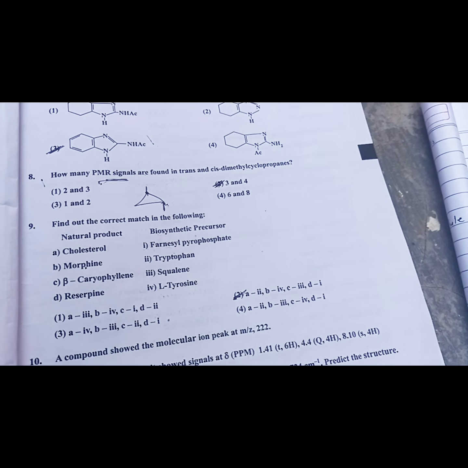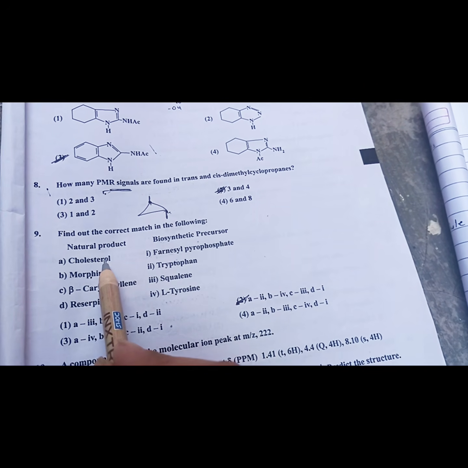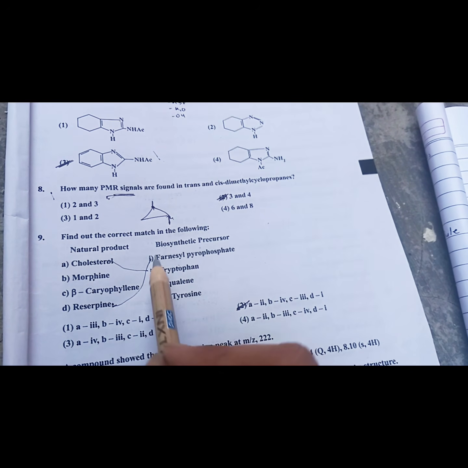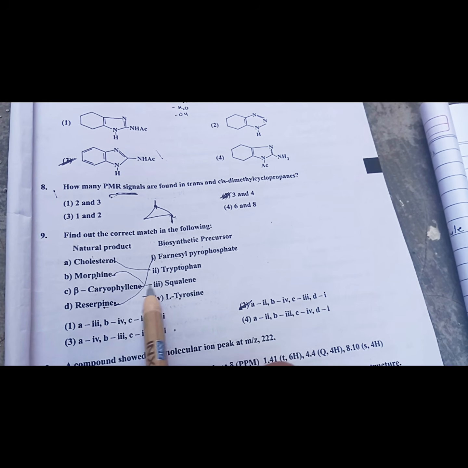The second one will be the correct answer, because from A it goes to 2, and from the fourth one it comes to A. By checking these two, we can easily come to know that morphine comes to L-tyrosine, and for the rest it will be the same.